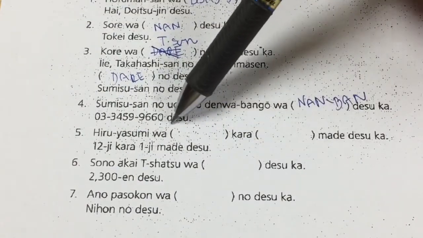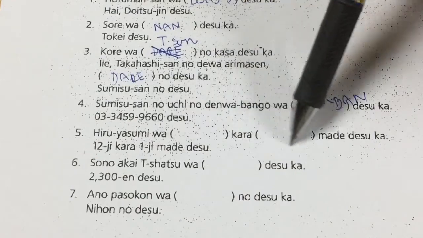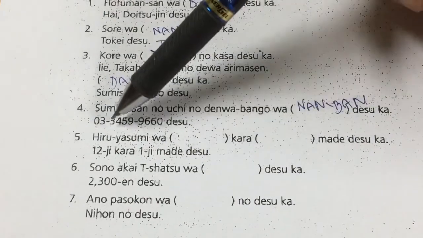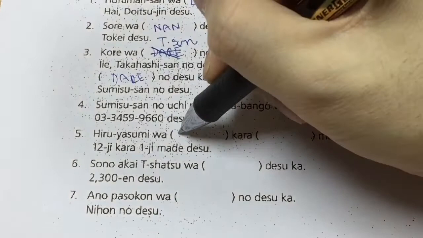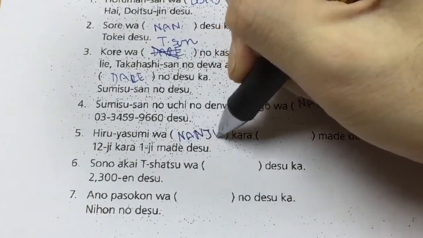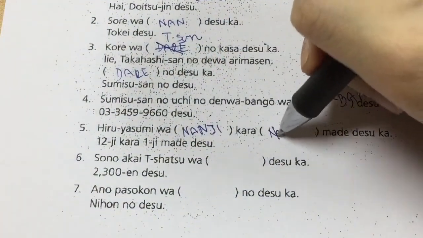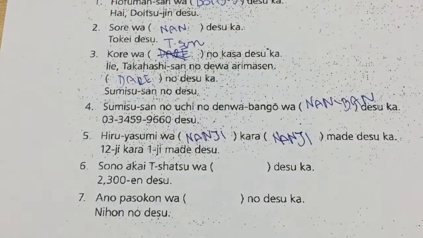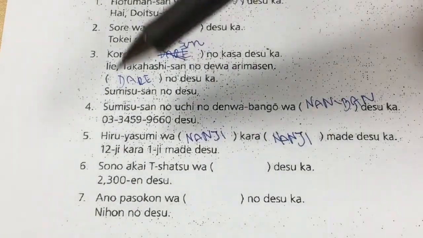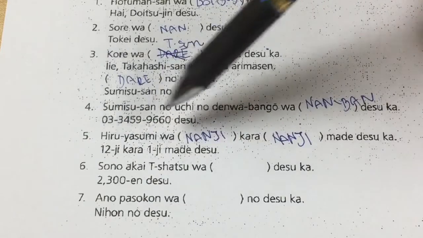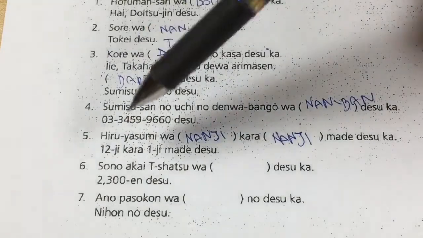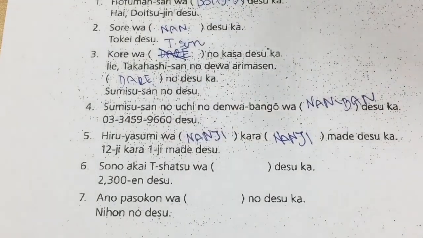So we need the question word about time. We can ask 昼休みは何時から何時までですか? The lunch break is from what time to what time? It's from 12 to 1 o'clock.